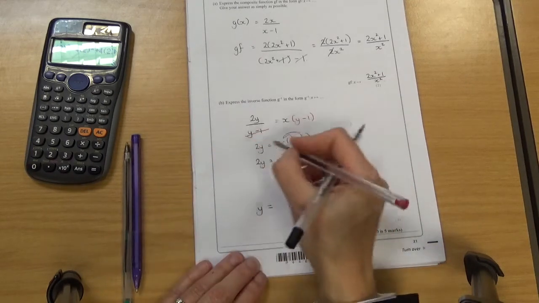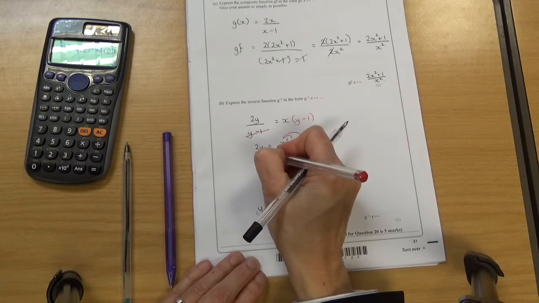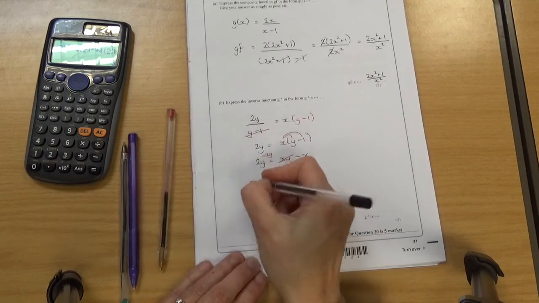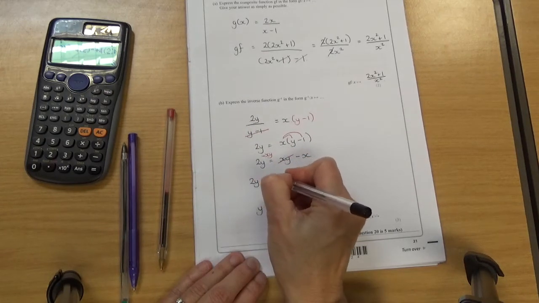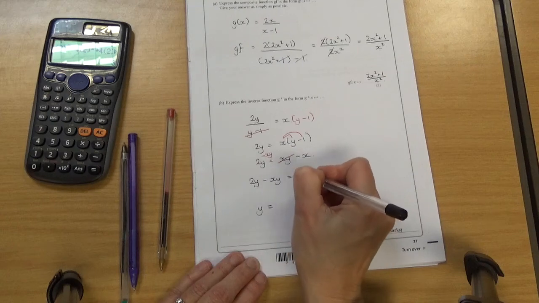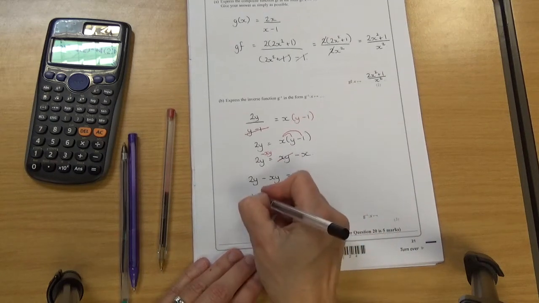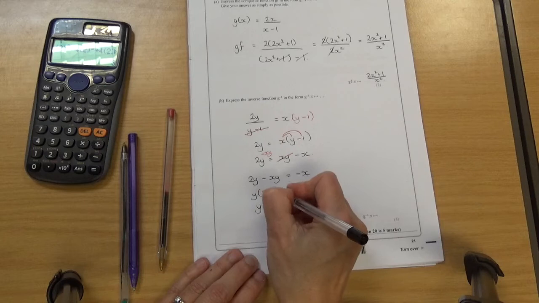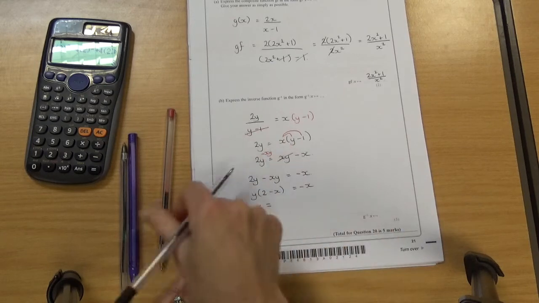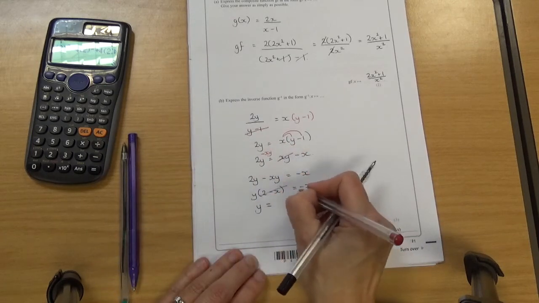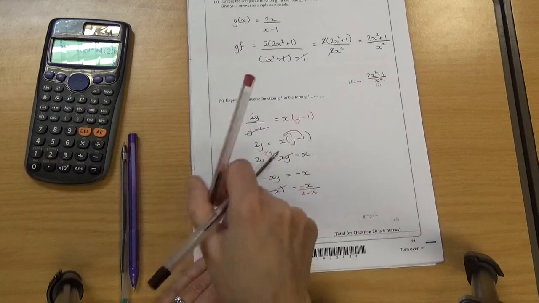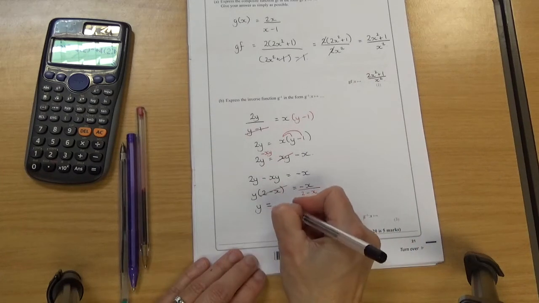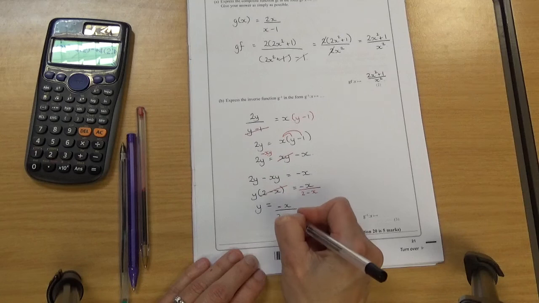Then we want to get all the y's onto the left, so we need to subtract xy. And then I want the y on the outside of the bracket. And finally, I can divide by the bracket. So y equals negative x over 2 minus x.